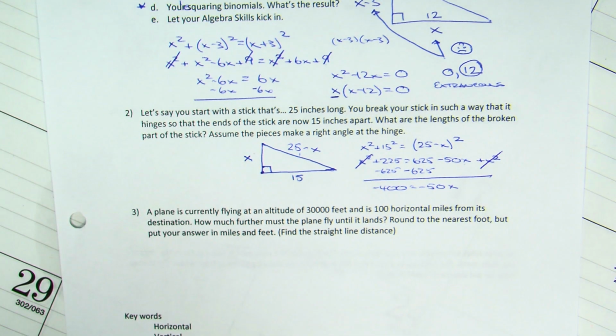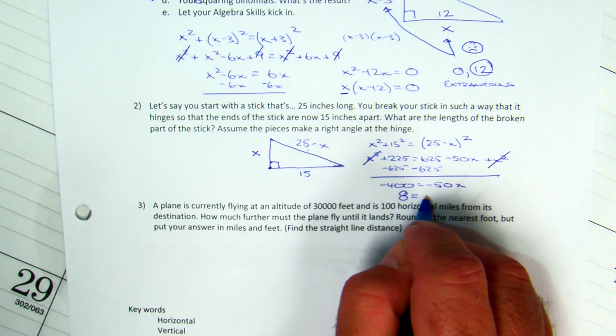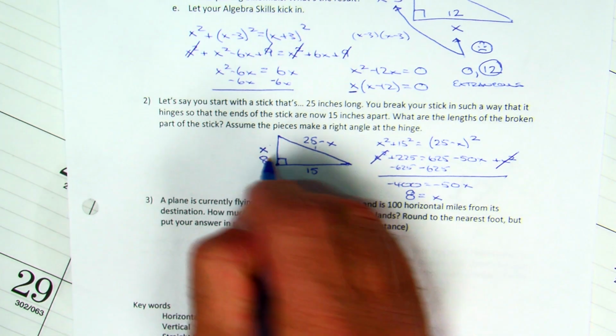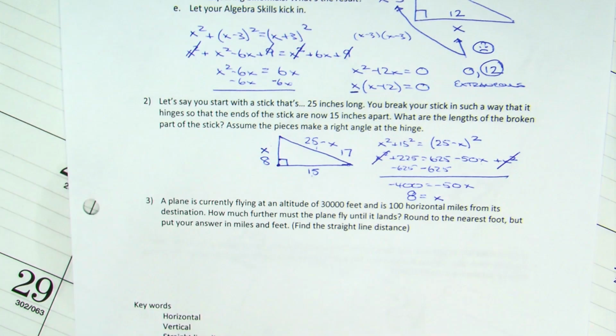How do I get rid of multiplication by negative 50? Divide, and x is equal to what? 8. Meaning this side is 8, that one is 15, and this one is 25 minus 8, better known as 17. Again, another one of our triples.